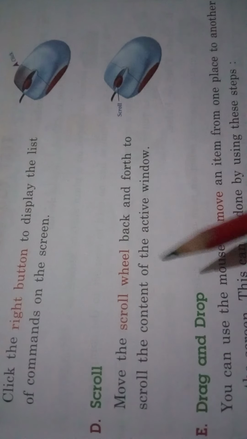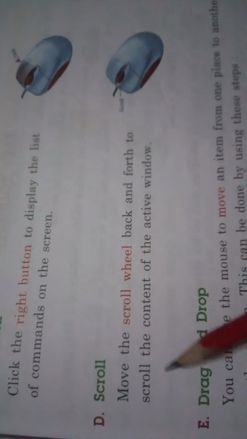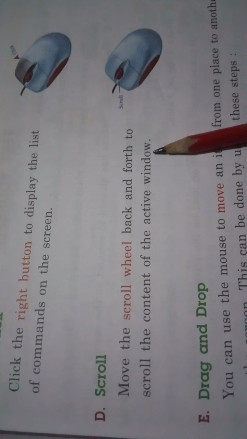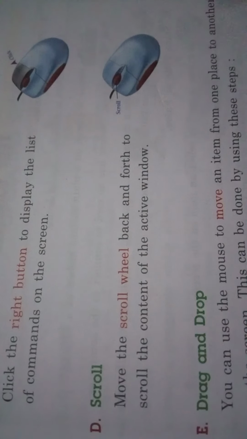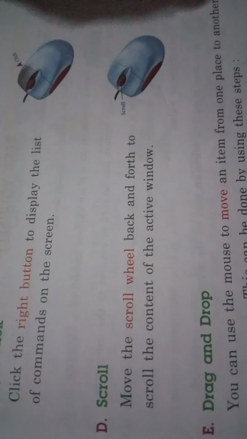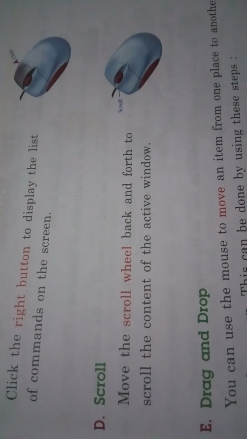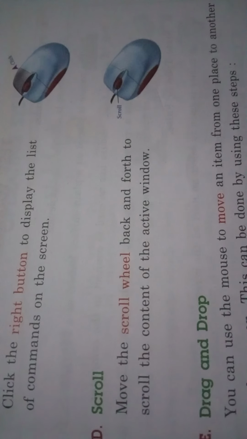Okay. To move the scroll wheel back and forth to scroll the content of the active window. If you want to move the content of your active window, the window that is opened already, and if you want to move the content of that window up and back, you have to use your scroll wheel.